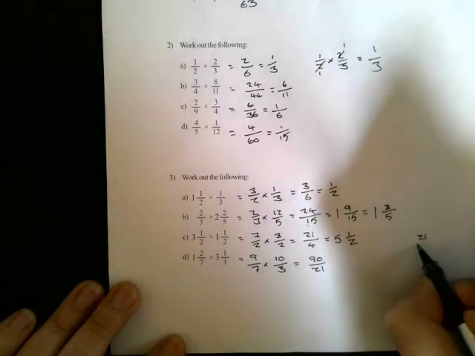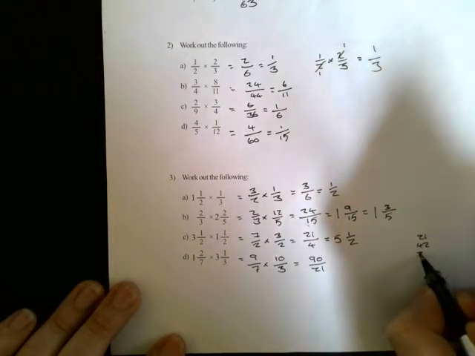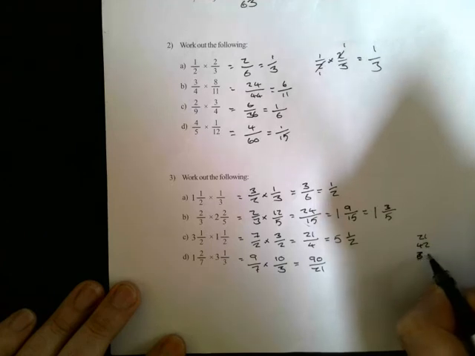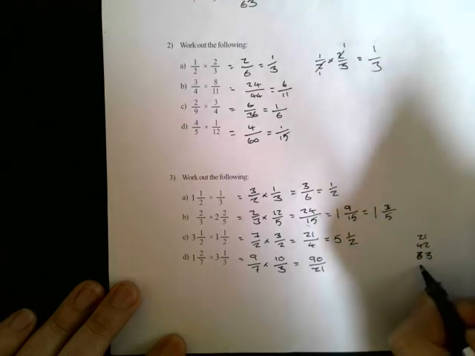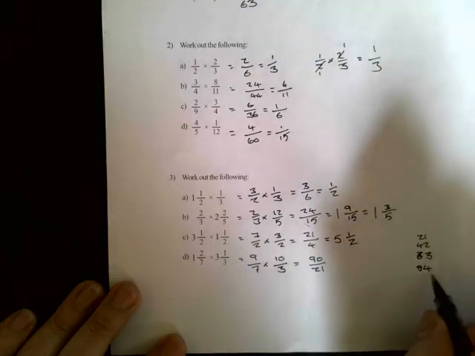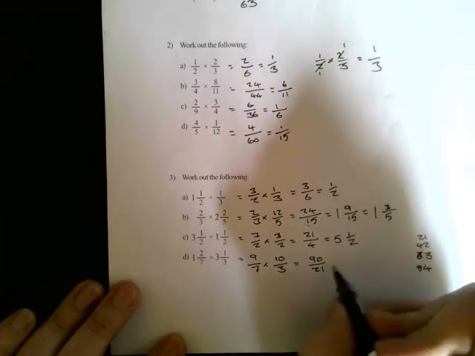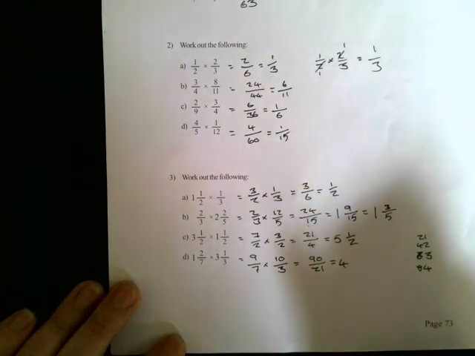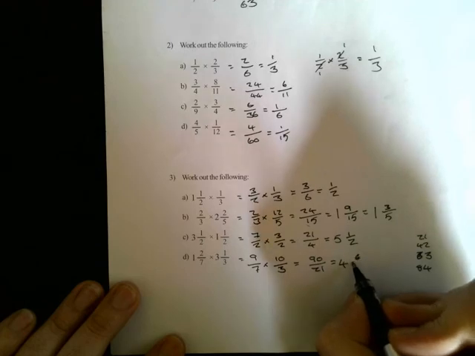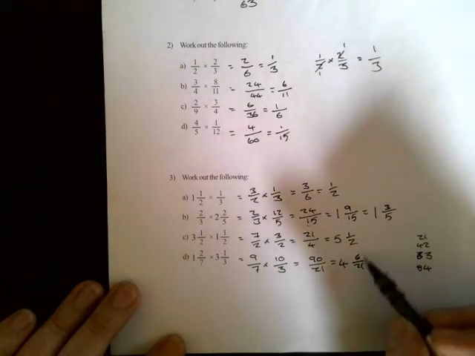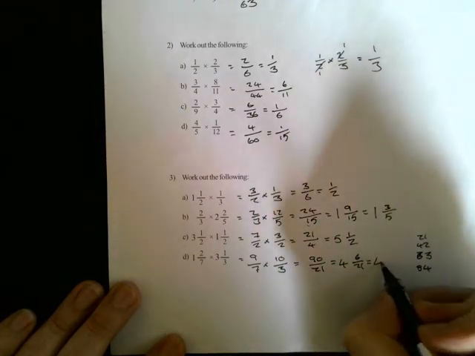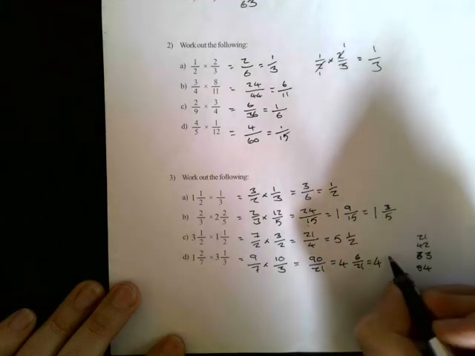Well, 21, 42, 63, 84. Yeah, that's going to be it, because then we'll go over. So it goes 4 whole times, and then with a remainder of 6. So that's 6/21. 6 and 21 will both divide by 3, so that ends up as 4 and 2/7.